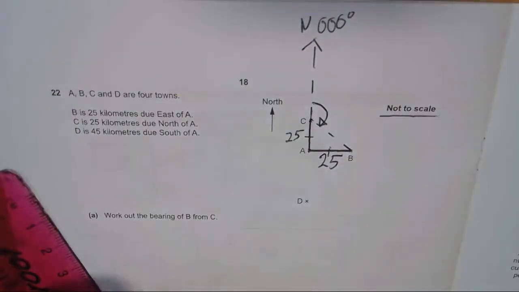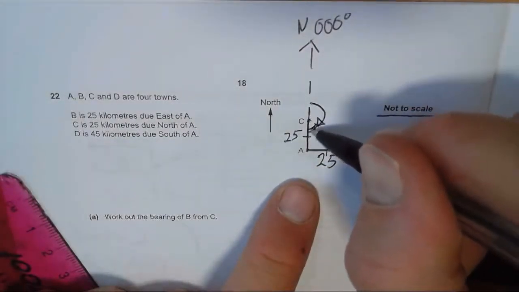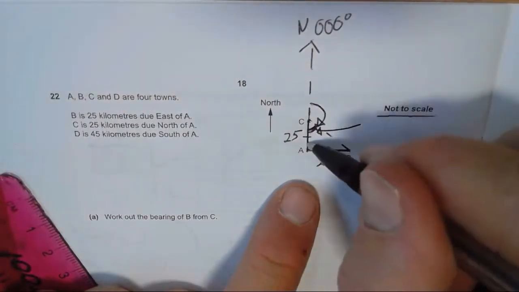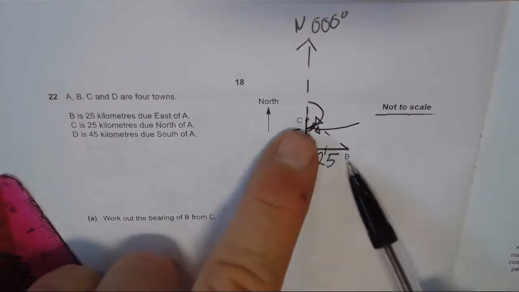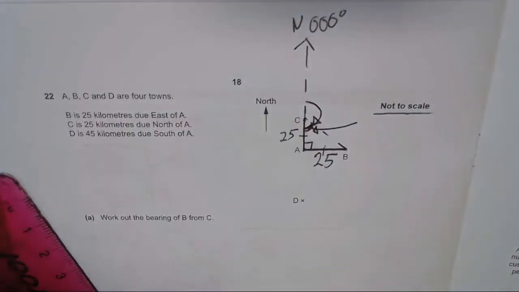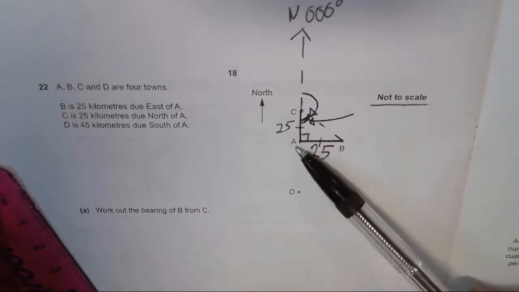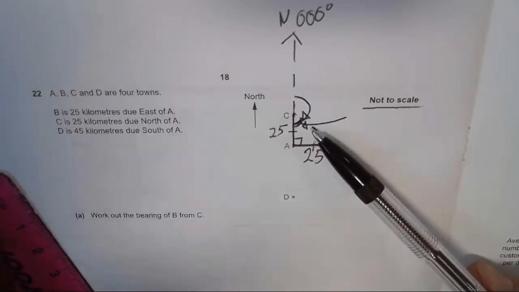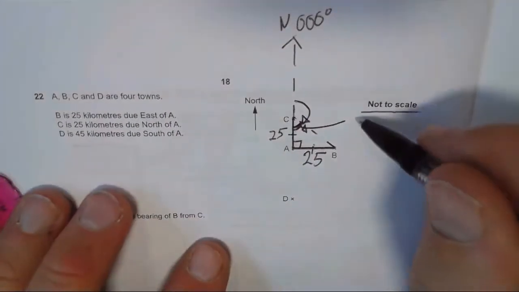What's that? Well, I can do it because I know what this part is. How do I know what that part is? I know because this is an isosceles. That's 90 degrees there. The other 90 degrees is shared between these two. The angles have to add up to 180, and I'm going to take away that 90 because that's between the north line and the east line, which is 90 degrees. So I've got 90 left, and I'm going to split those. So that angle there is 45 degrees.